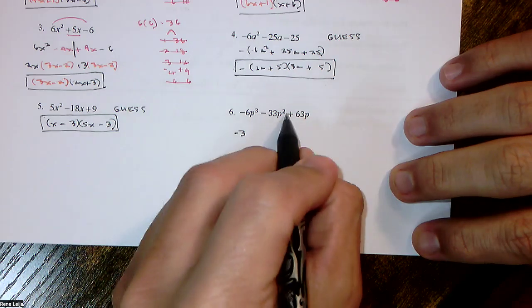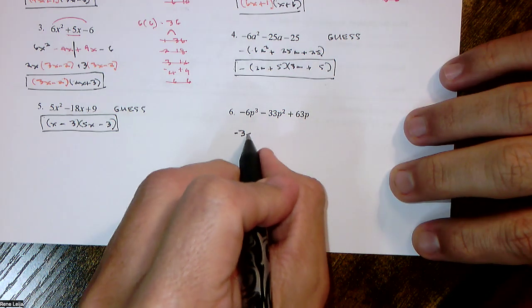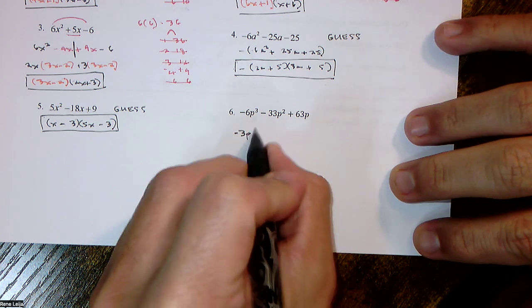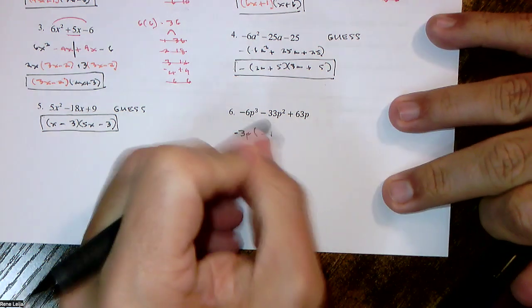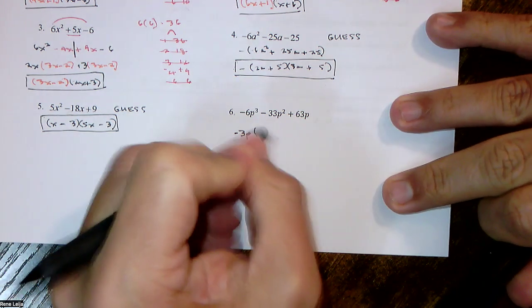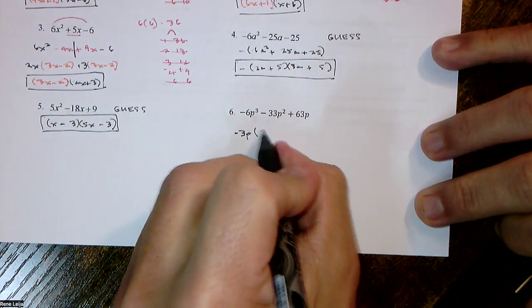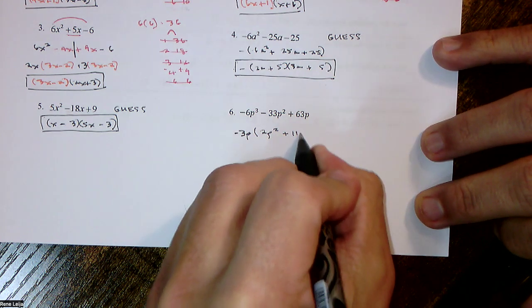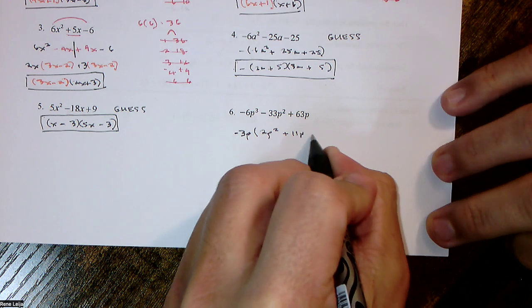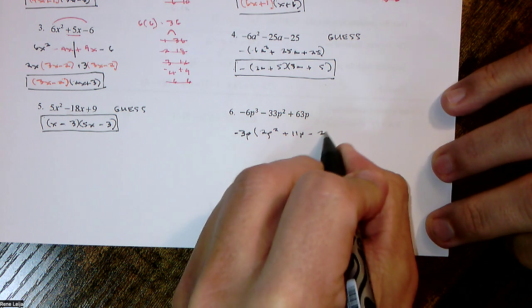P to the third, P squared, and P, they all have a P in common. So now I'm going to write what's left. Remember, we took the negative out, so all our signs are going to flip. So 2P squared plus 11P minus 21.